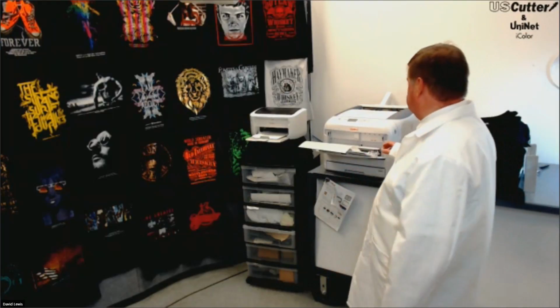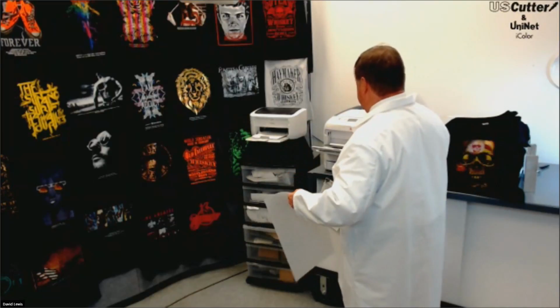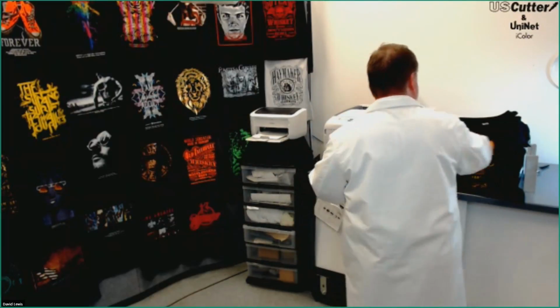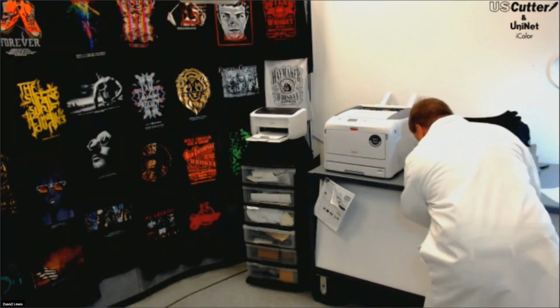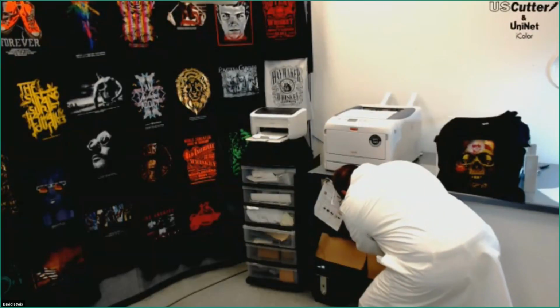Now, what type of cleaning do you have to do when you swap the toners? Like, say if we were doing normal printing and we wanted to do sublimation, can you show us how much cleaning we'd have to do? Yeah, sure. Glad to. Let me get my sublimation toner cartridge out from down here.